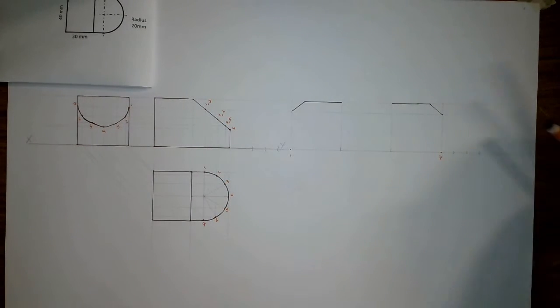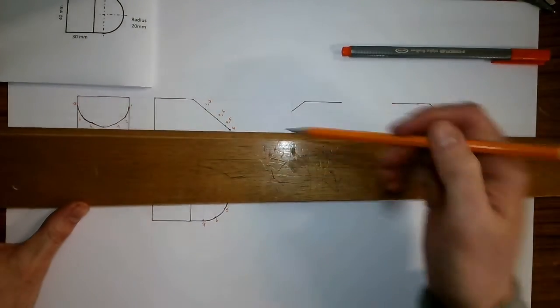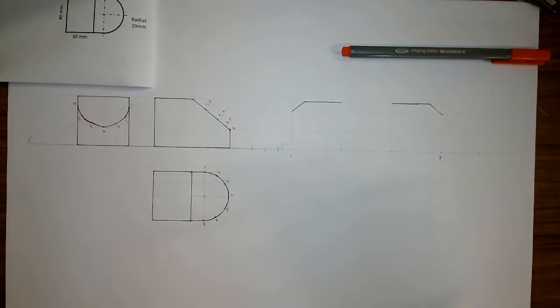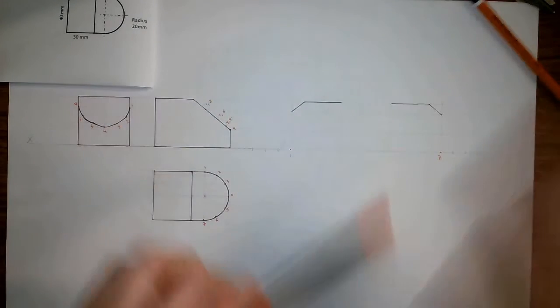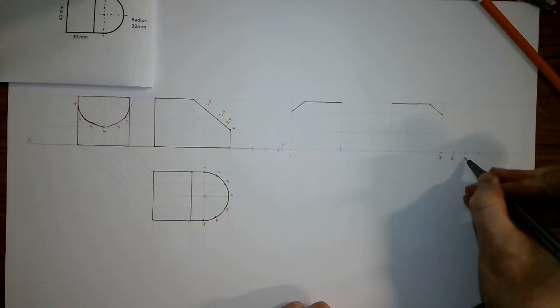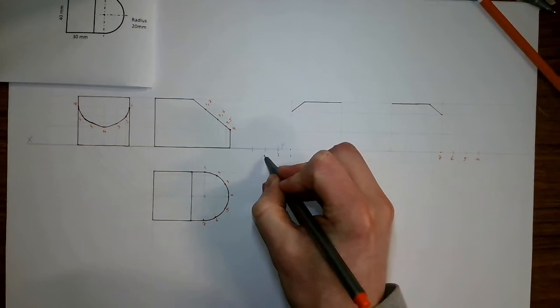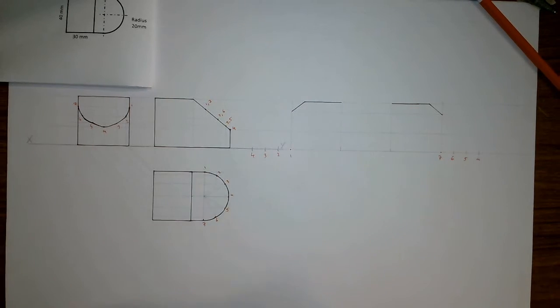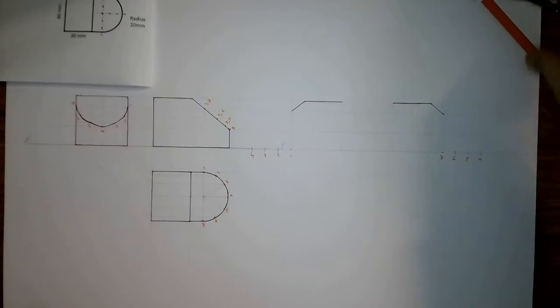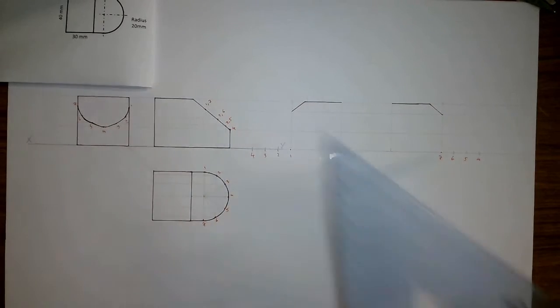So I'm going to start off with the bottom height there for 4, which is here. Take it across. Now, I didn't label these, I'll just label them for you. So that'll be 6, 5, and 4. That'll be 2, 3, and 4. So I've taken the height of 4 across, so obviously I have 4 on both sides. So you can draw that line up.